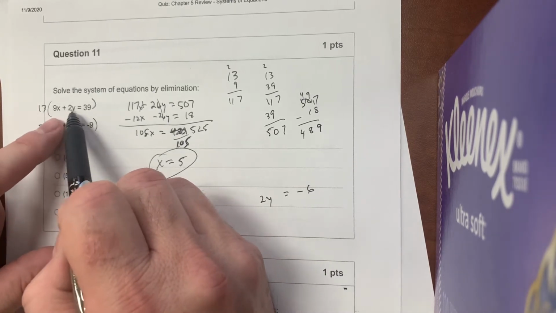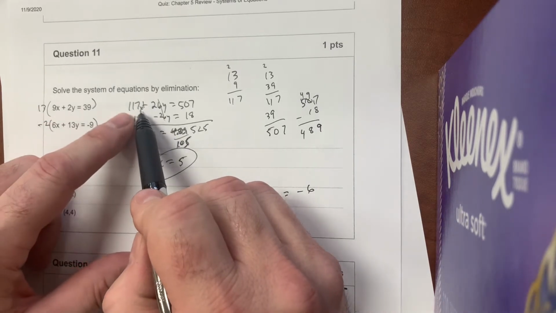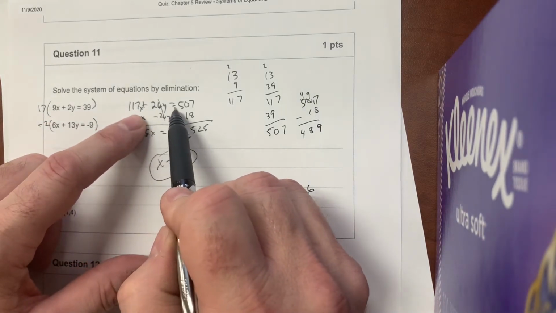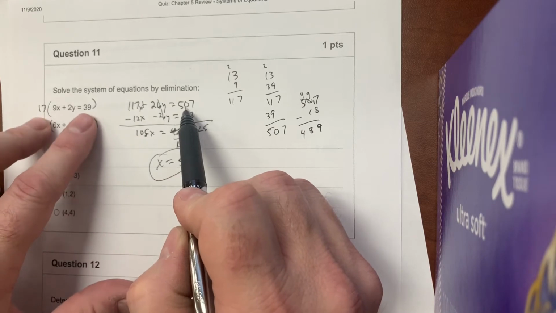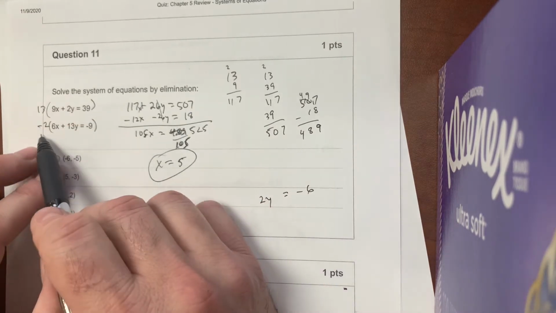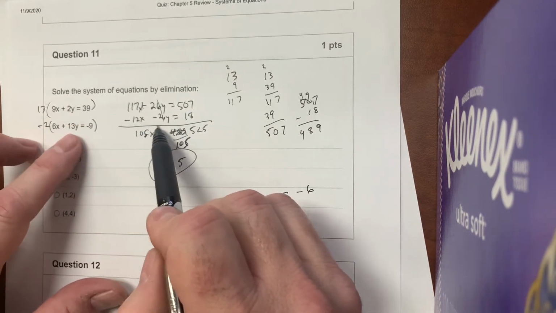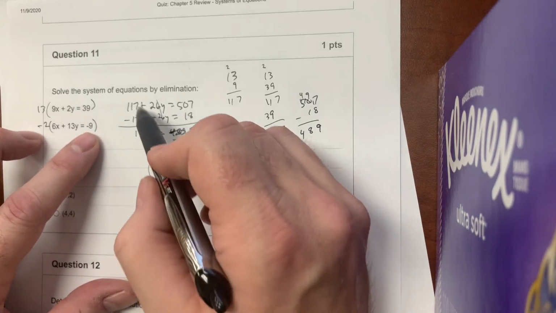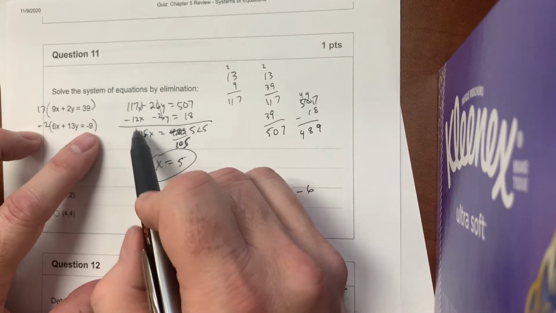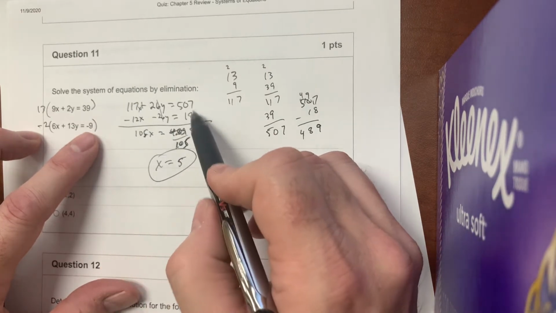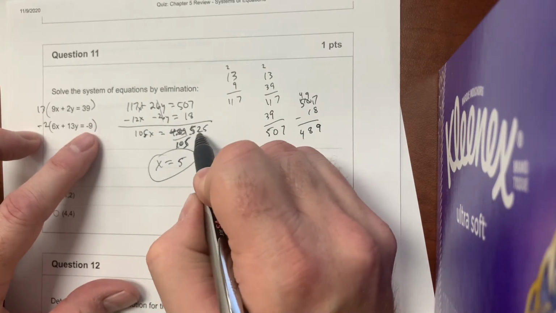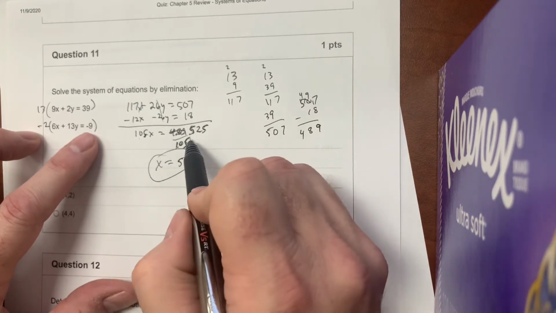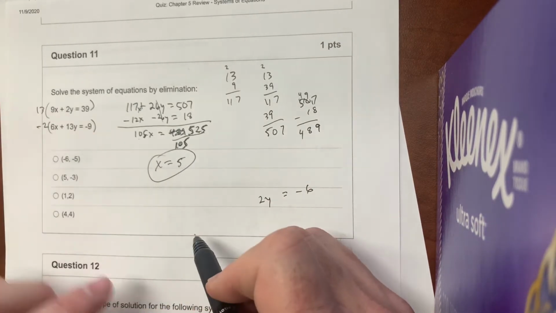So when I multiply all three of those by 13, I get 117x, 26y, and 507. 13 times 39 is 507. On the bottom, I get negative 12x, I get negative 26y, and I get positive 18. Now when I add down, the y's are going to cancel. This gets me to 105x. This gets me to 525. And then I divide by 105, and I get 5 for x.